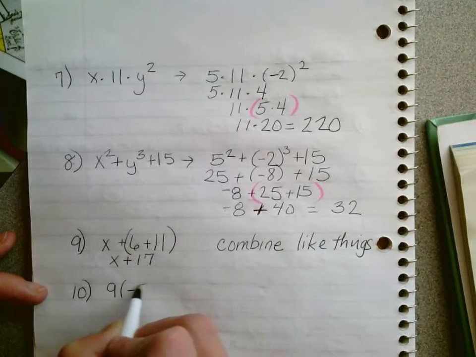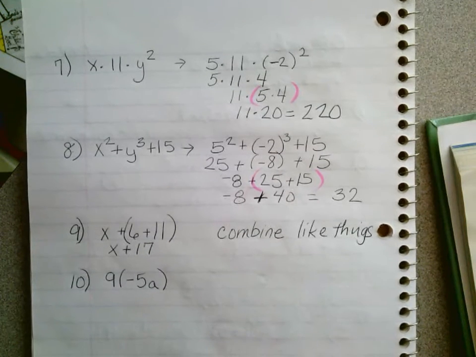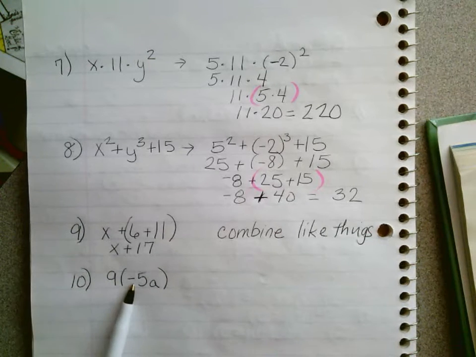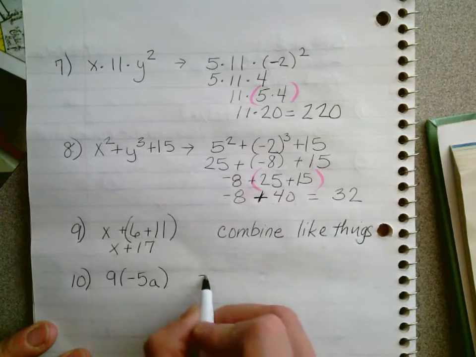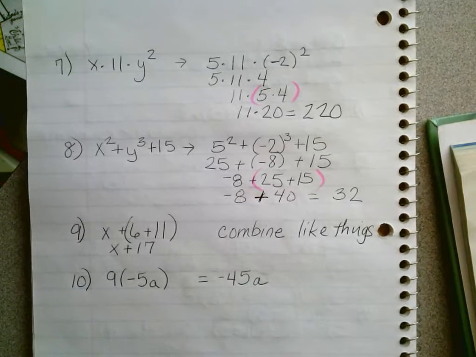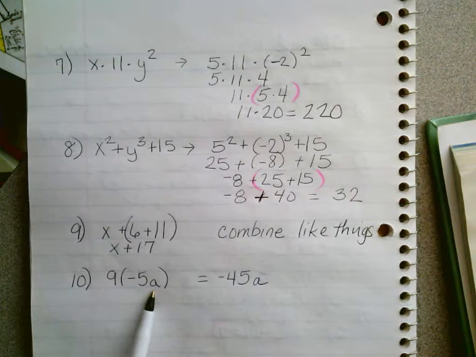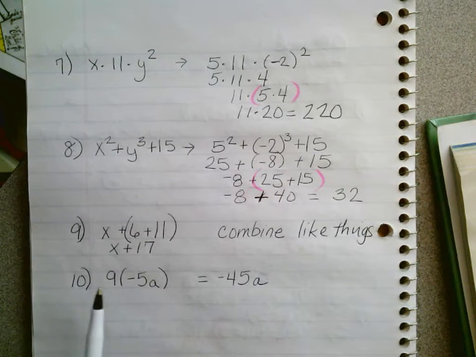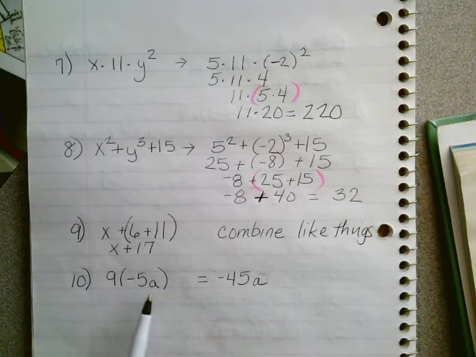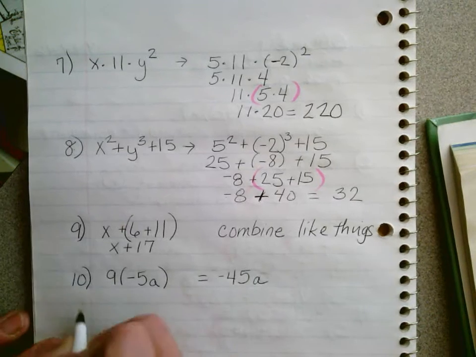10. Just like with addition, you cannot combine like things or unlike things, but you can multiply by them. In other words, what is 9 times negative 5? Negative 45. Probably not. What is negative 45 times a? Well, it's negative 45 times a. I have nothing more that I can say about this because they don't tell me what a is. So you can multiply like by like, but the variable still sits there waiting to be factored in. Yes, very good. Does that make sense?